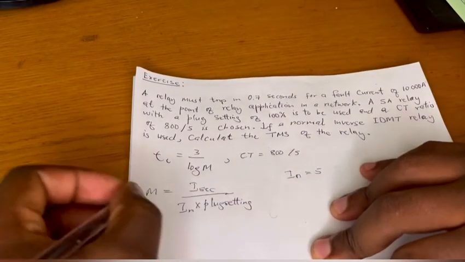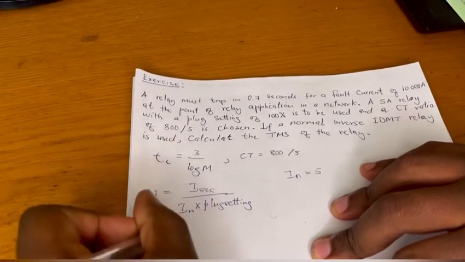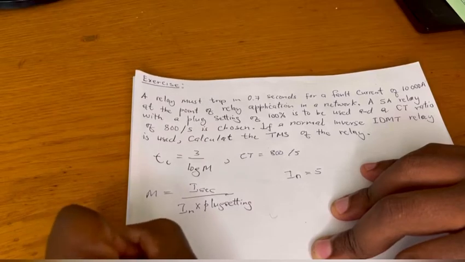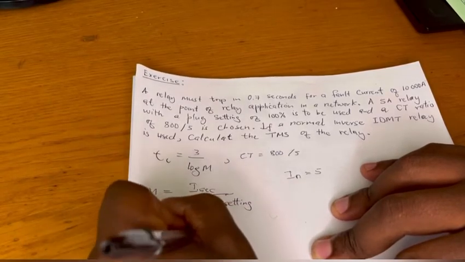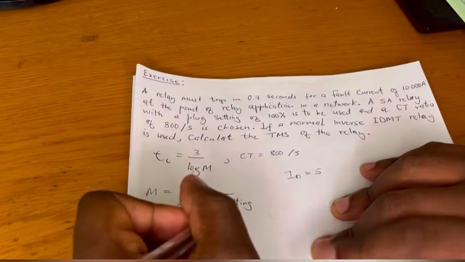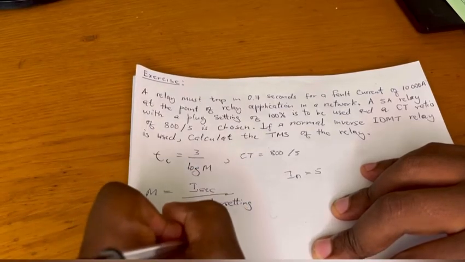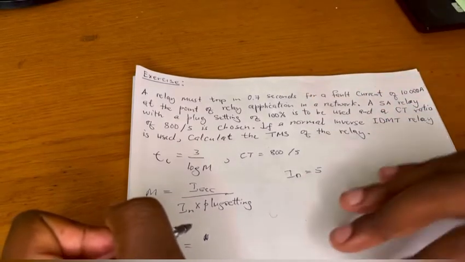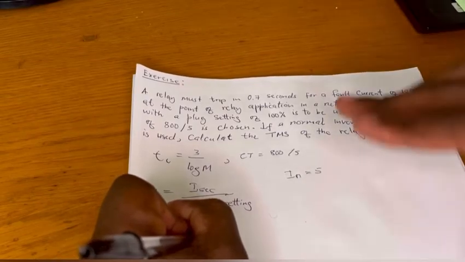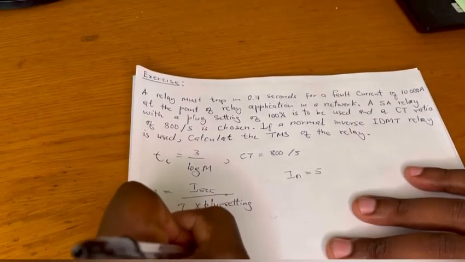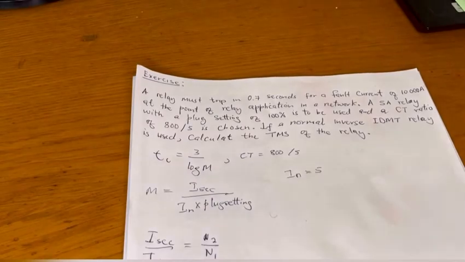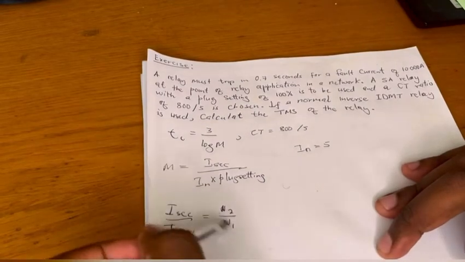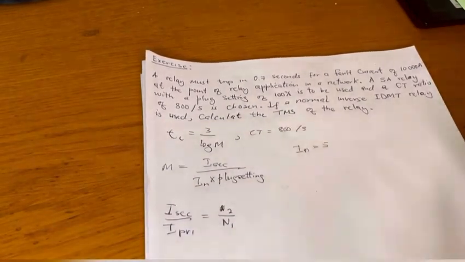We know the formula for a current transformer is equal to N. To differentiate between the normal and the abnormal, we can just put N for the ratio, N2/N1.